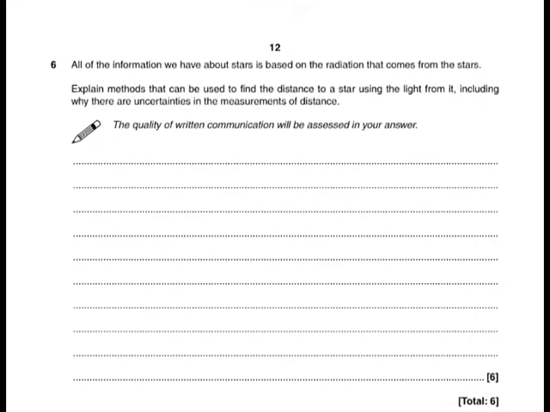Question 6 was a good solid question about the methods that are used to measure distance to stars. So really the two methods they're looking for you to talk about here are the brightness and the parallax methods, although you could also get marks if you talked about the redshift method instead. Let's have a quick look at the question before we move on to the mark scheme.